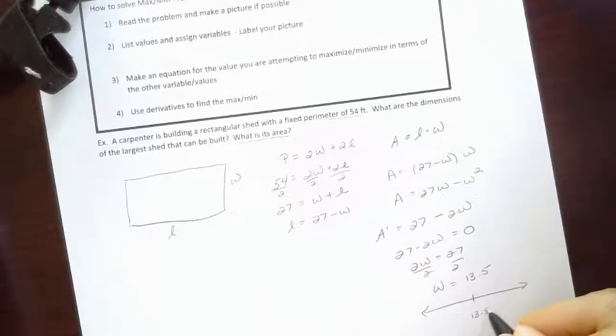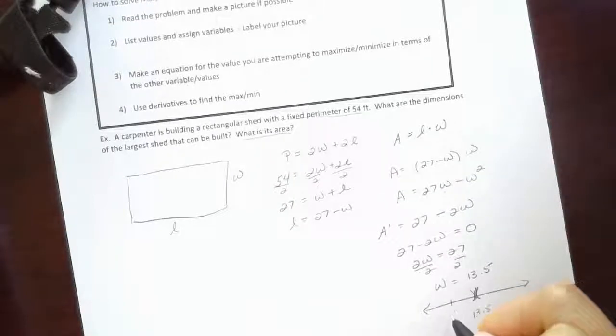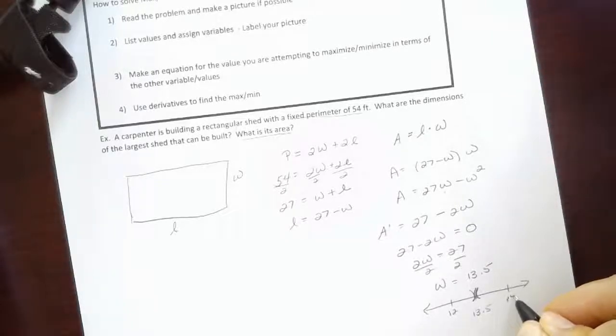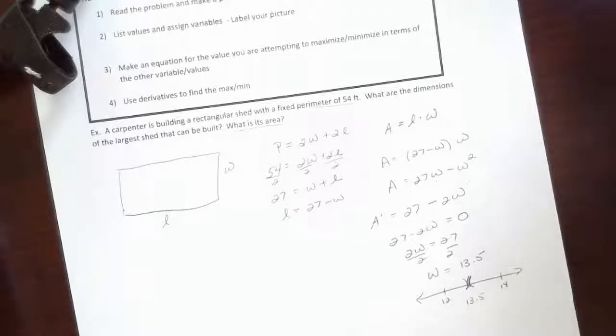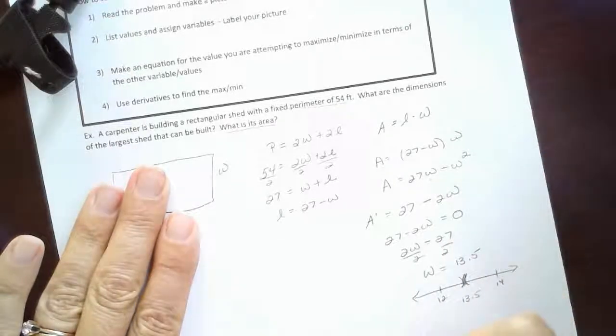So 13.5 splits our interval. We're going to use a test value on the left and a test value on the right. Put those into the first derivative. First derivative for 12 would be equal to 27 minus 2 times 12, which is 24, so this is 3.